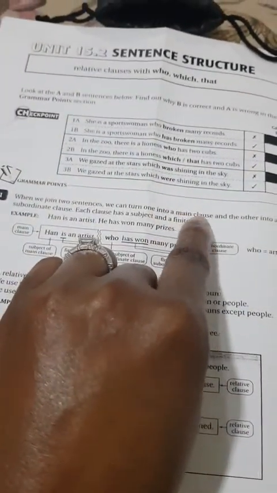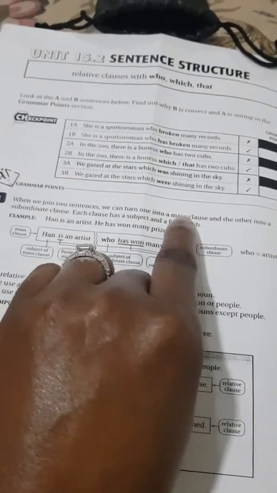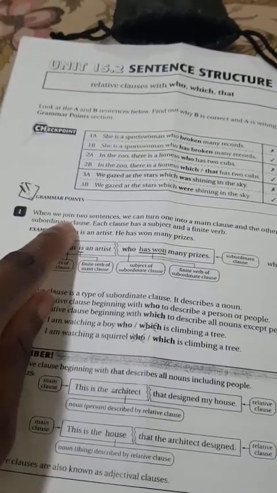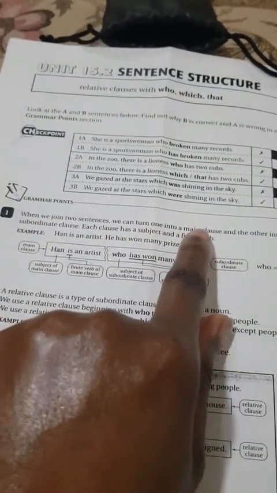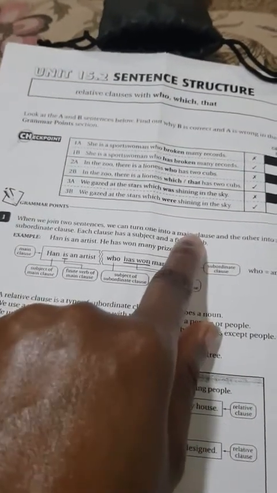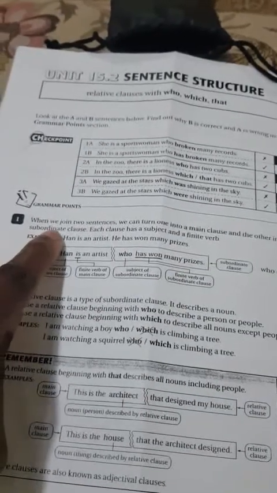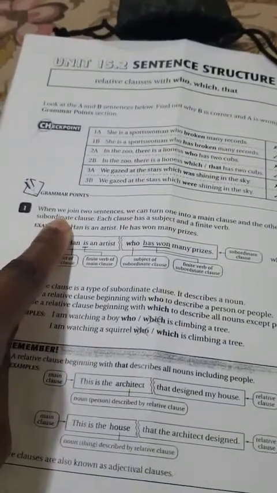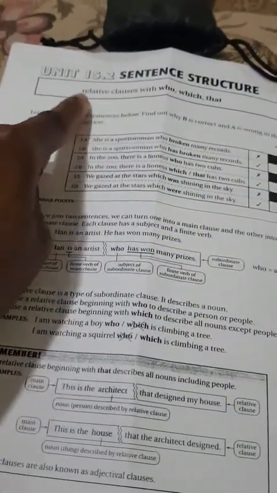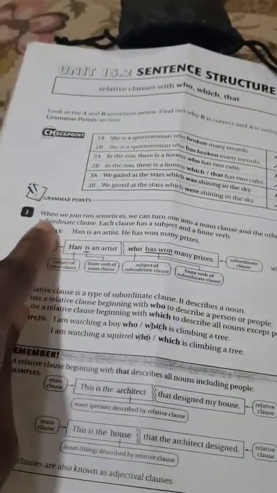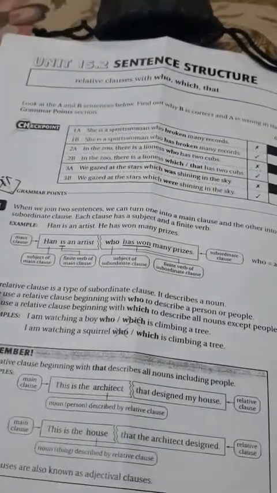Okay? Main clause is the same as independent, the one that can stand alone, while the subordinate clause is the dependent clause, the one that cannot stand alone. It leans on the main clause to bring out its meaning. In other words, the main clause helps to bring out its meaning. On its own, it cannot have a full meaning. Okay? And a relative clause is an example of a subordinate clause. A relative clause cannot stand alone. Okay?